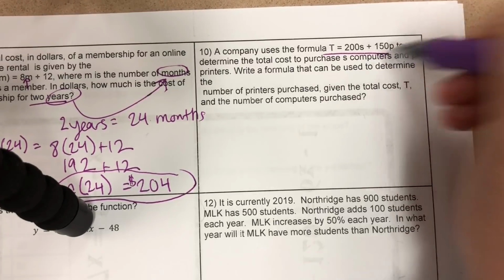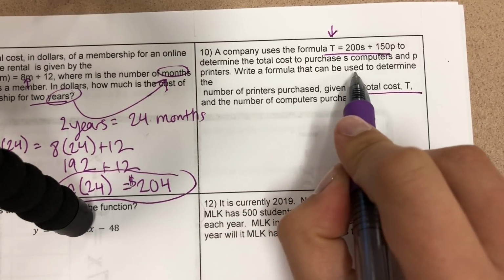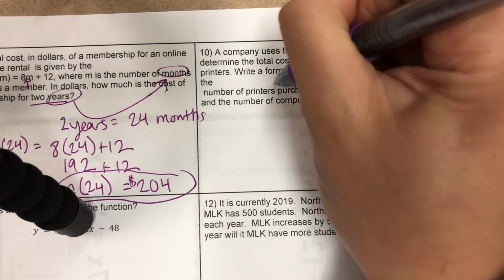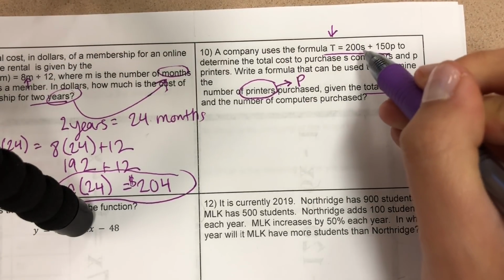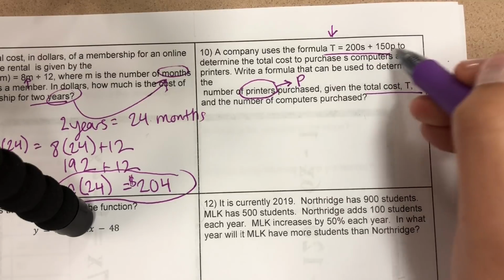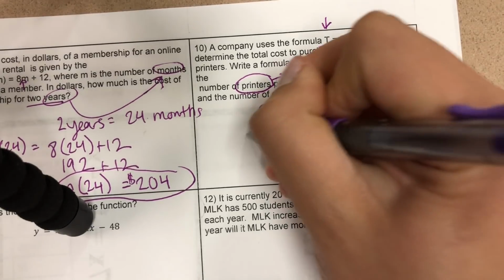Okay, so they give us an equation, and they're giving us in terms of T, which is the total cost. But now it wants us to write a formula that can be used to determine the number of printers purchased. So that variable is P. So take exactly what they give us, and instead of putting T equals, you're going to write it as P equals. So how do I rearrange this so that it's in terms of P?